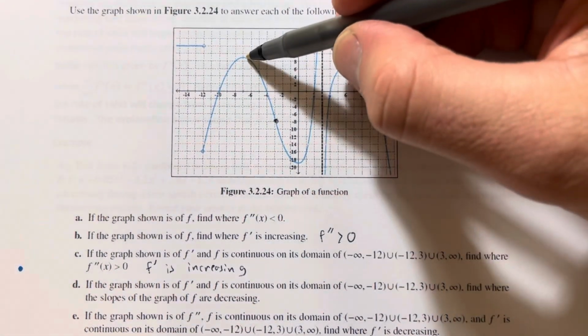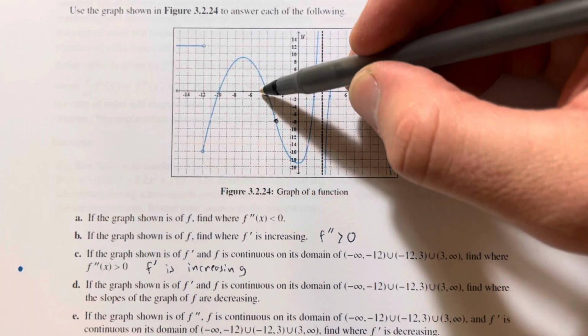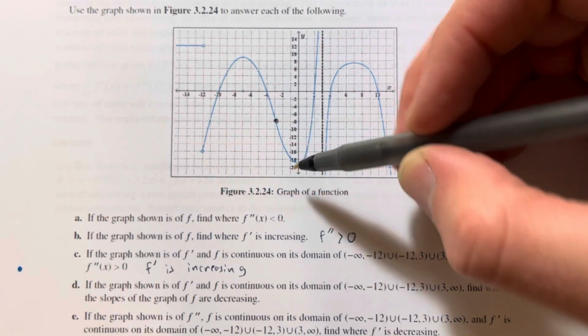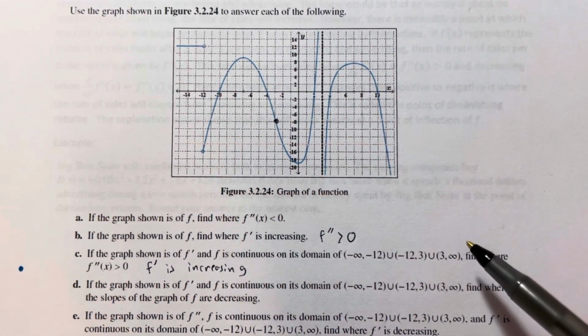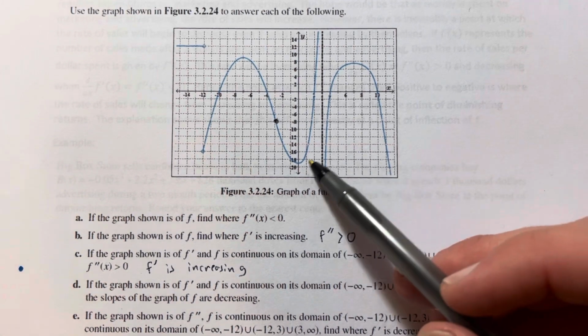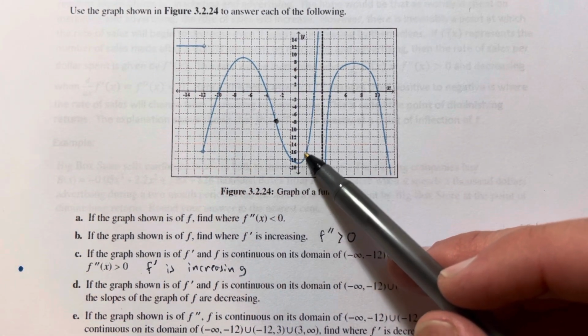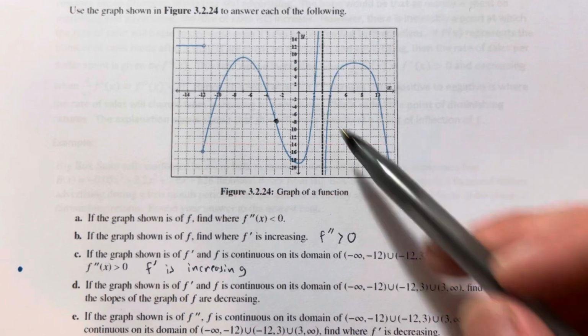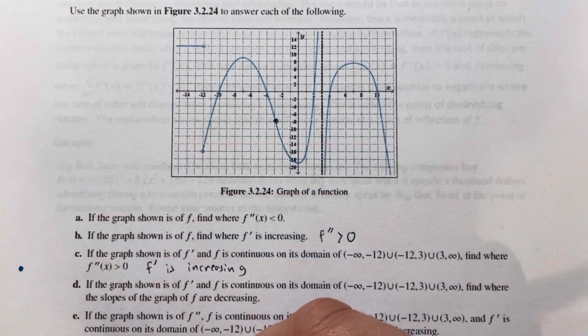And then we are decreasing from -7 all the way down to what looks like 0 here. Then we are increasing from 0 towards this vertical asymptote 3. So we're increasing from 0 to 3. Again, I put that interval down there.